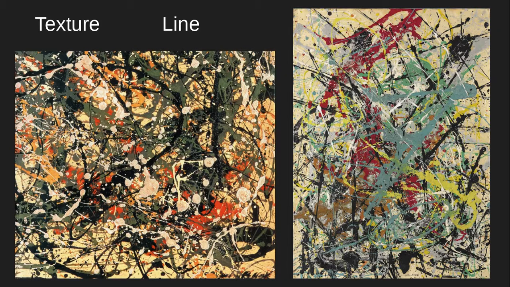So here's a couple more of his examples. Again, looking for balance, lots of lines and textures. I like this one, how there are actually blotches everywhere as well. Sometimes artists are exploring different ideas, and that way you can explore and experiment and find out what you like best about your artwork or other people's artwork to develop your own style.